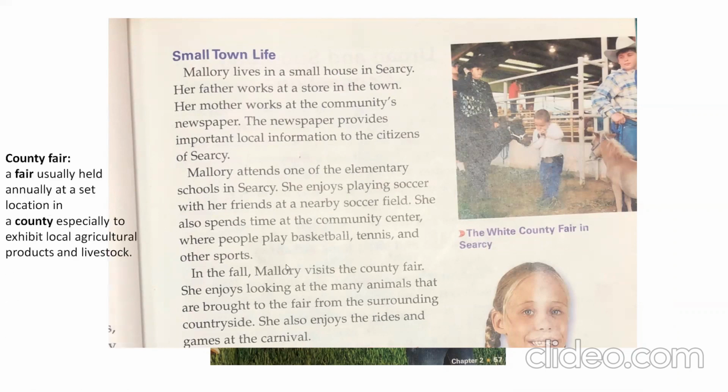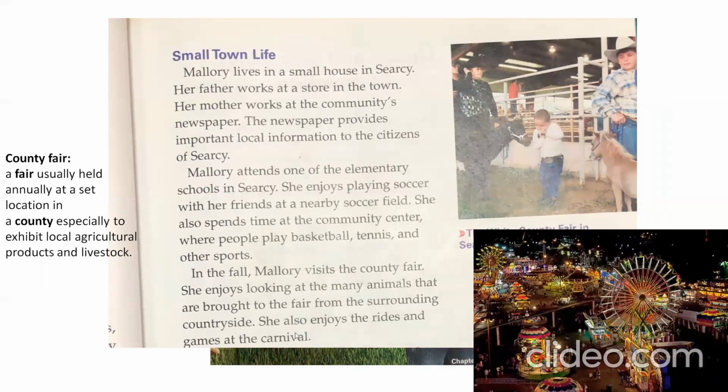And county fairs are usually held annually in counties, and they exhibit local agriculture, which means crops and livestock, animals. You can see in this picture here the county fair in SST where kids are riding these little tiny ponies. So it's a display of agriculture products, including livestock in rural communities. And this word right here, carnival, refers to these rides. So usually with these county fairs, they attract people by organizing carnivals.